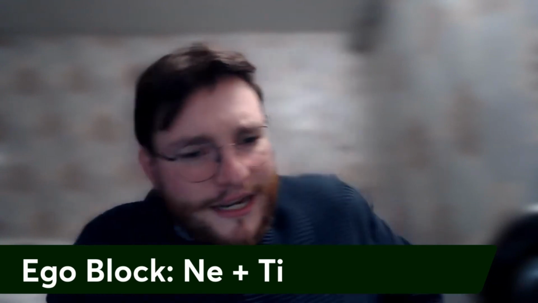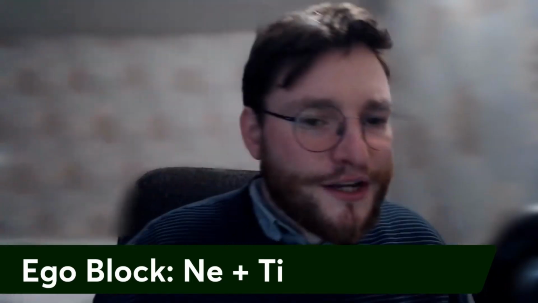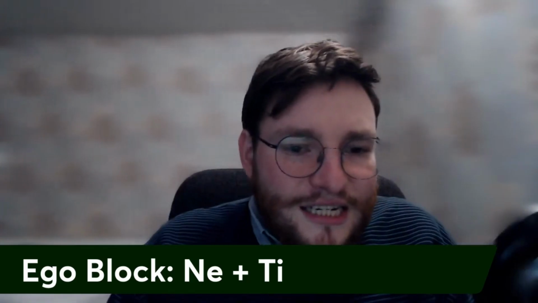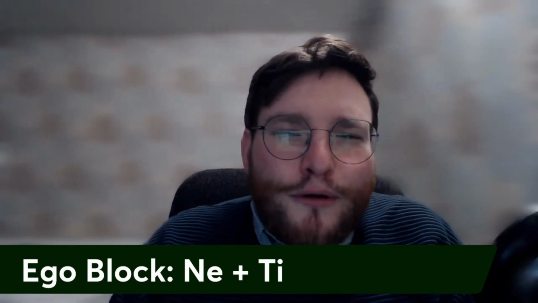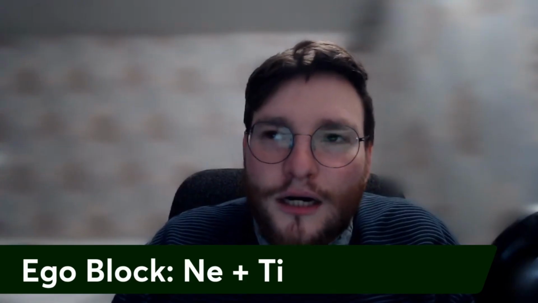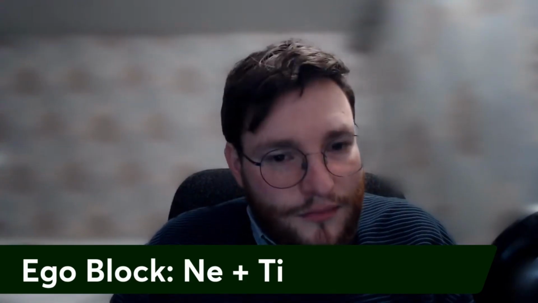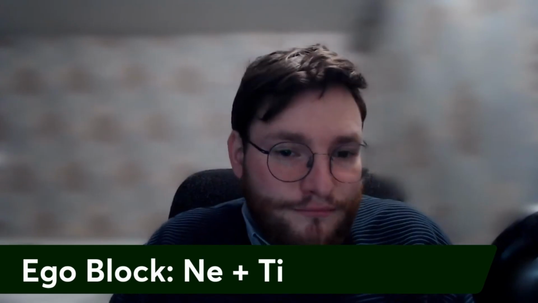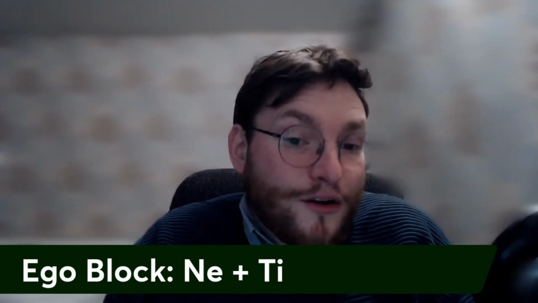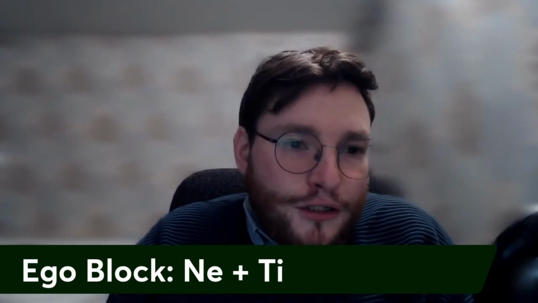And when this is together, you may have seen this in my video about Ne and Ti together, what this suggests is a type that, what they bring to the world, what they are most likely to focus on as an area of strength and an area of value, so this is sort of their calling card, you could say, is exploration of theory.